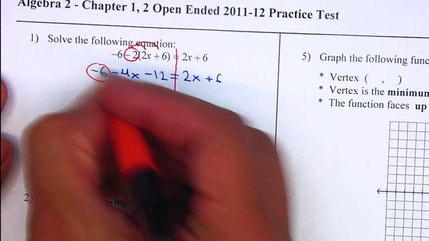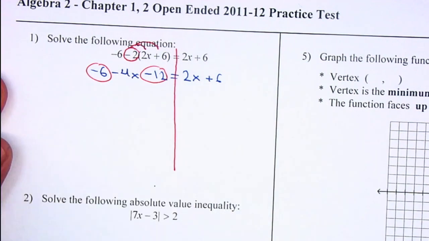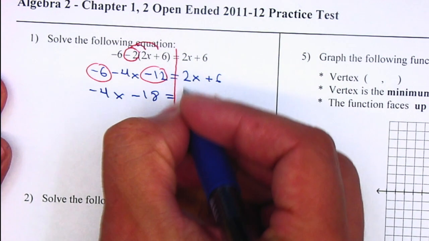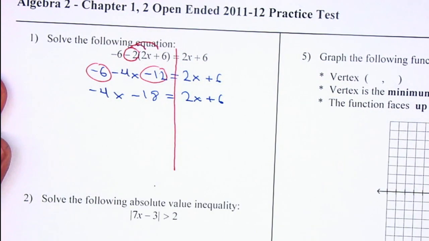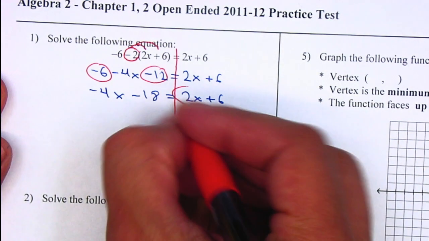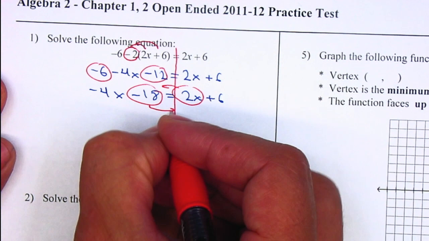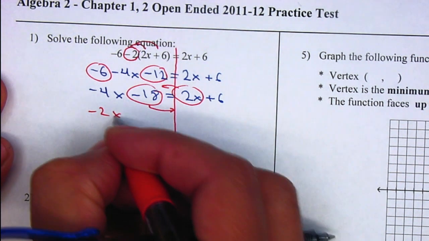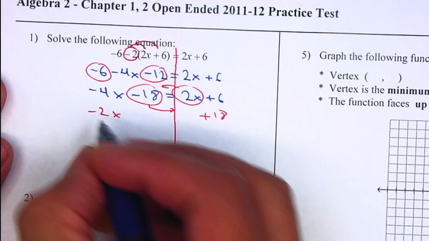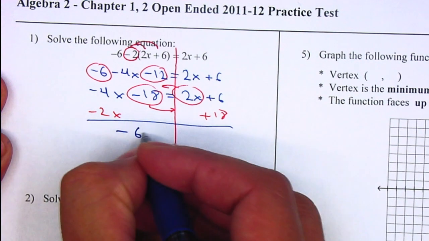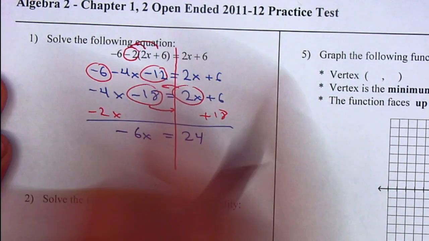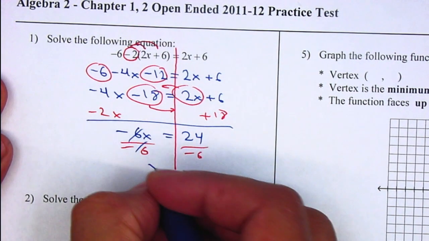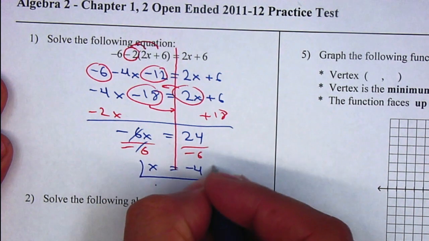Be careful. We have 2x plus 6 comes down. We are going to be combining like terms before we start to move things left and right. We have negative 4x minus 18 is equal to 2x plus 6. Now I can go ahead and solve the equation. I'm going to move my 2x to the left, my 18 to the right. That is negative 2x, and that becomes a positive 18. We have negative 6x is equal to 24. From here, I'm going to divide by negative 6, divide by negative 6. That cancels, and the answer will be x is equal to negative 4.